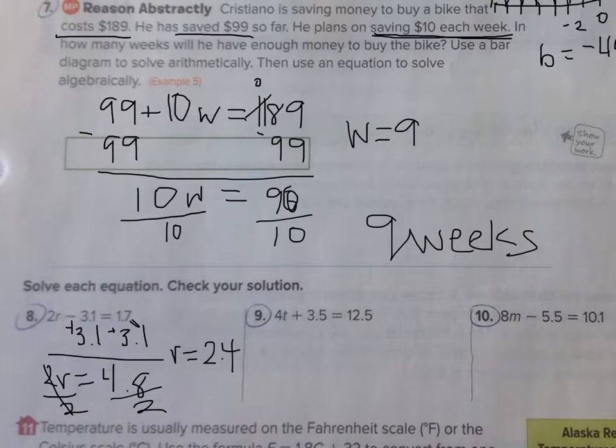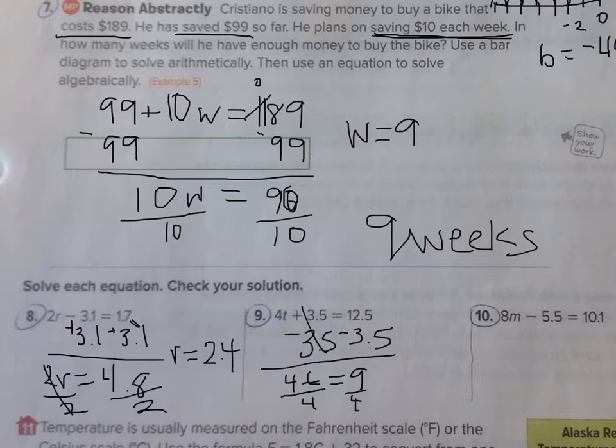Now for number 9, since we're adding the 3.5, we want to subtract it from both sides so that that cancels out. And then you're going to get 4t equals 9, since 12.5 minus 3.5 equals 9. And then divide by 4 on each side. Now I'm sure you can leave the t equals 9 over 4 in a fraction, but since we are dealing with decimals, maybe convert it into a decimal. So take 9 divided by 4 and that is going to get you 2.25.